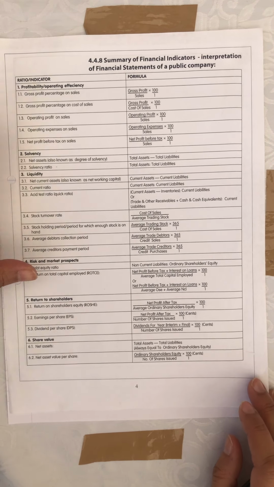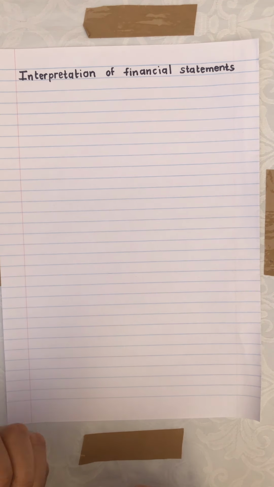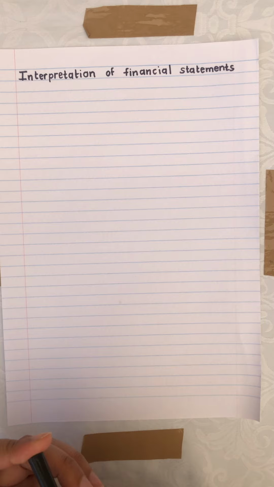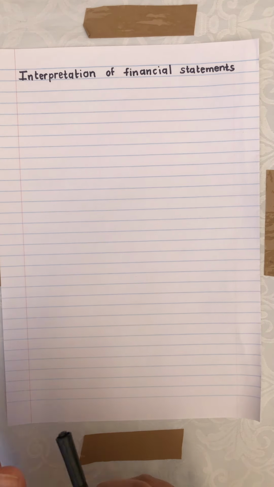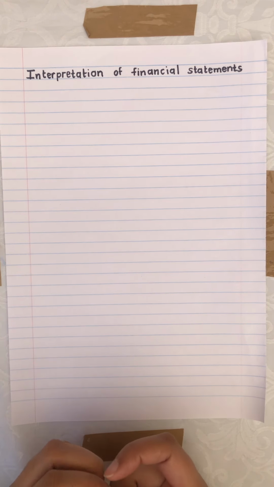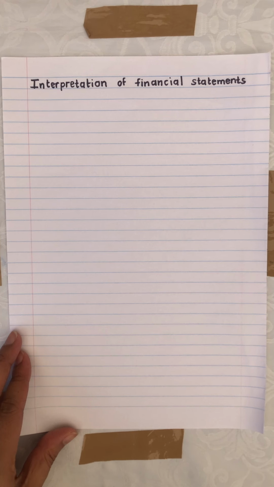company. So we know that we have a full set of financial statements, which we have already learned, that is made up of our income statement, balance sheet, the notes, then we've learned the cash flows. Now, these financial statements need to be analyzed for people to invest or give loans to the company. So that is why we interpret these financial statements by means of these formulae. So let's have a look.